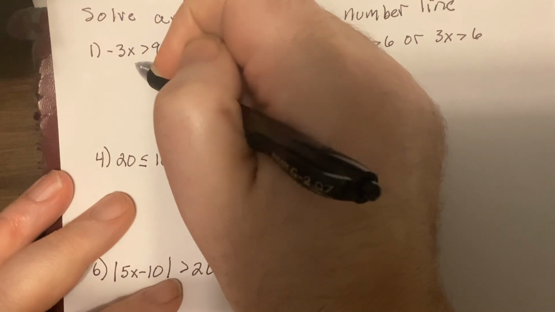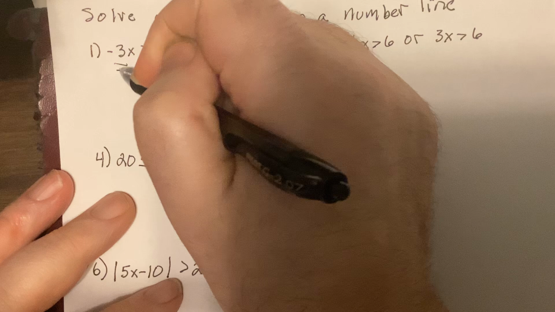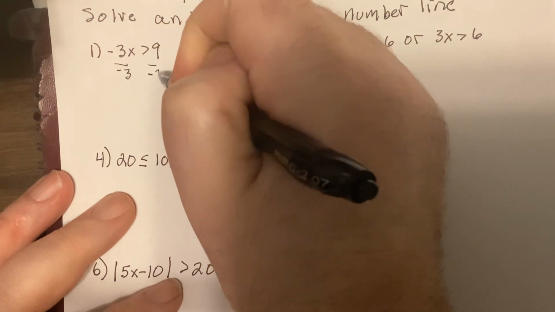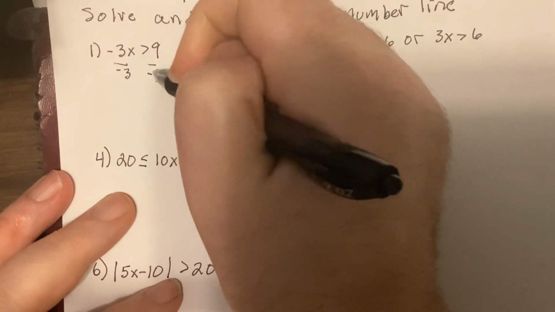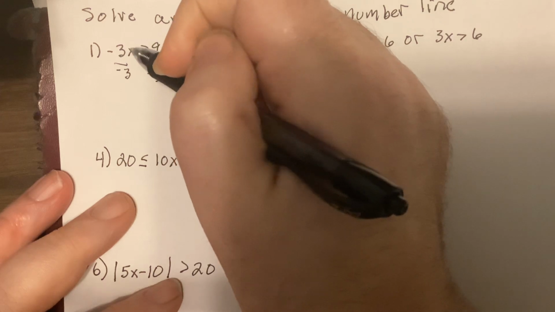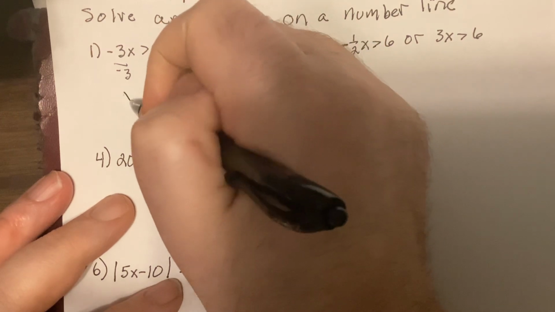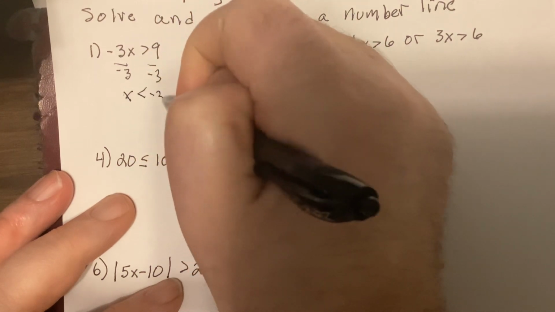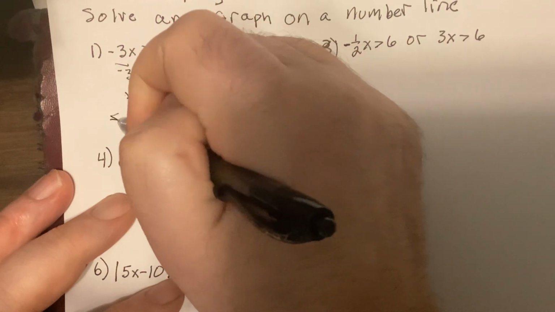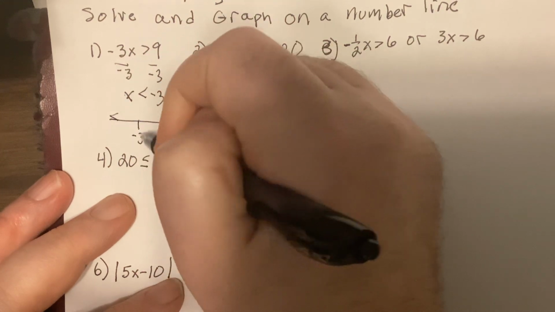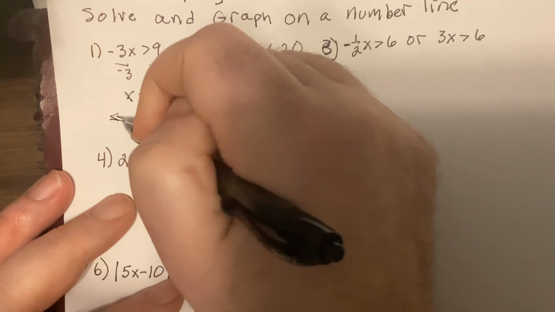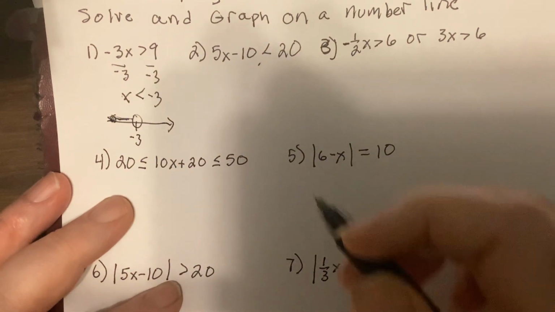Okay, so this one, I'm going to divide both sides by -3, but whenever you multiply or divide by a negative, you switch that inequality. So, we'd have an open dot on -3 and everything to the left.